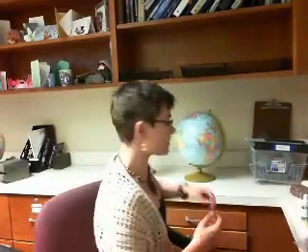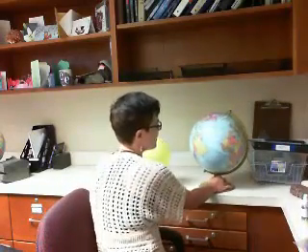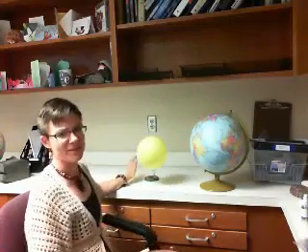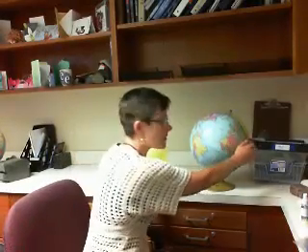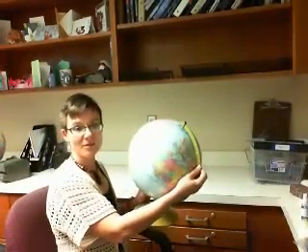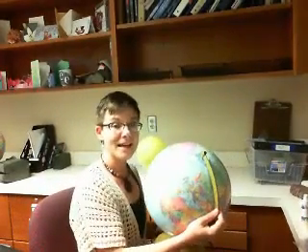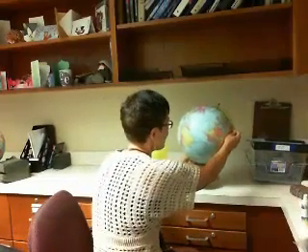So let's talk a little bit more about the seasons and look back at the tilt. So here I have a globe and I have a yellow balloon, and the yellow balloon is going to represent our sun. It's just for position, completely not to scale whatsoever. And you'll notice that our globe here already has a tilt to it. So Earth's axis is tilted at a 23.5 degree angle. That's what actually causes the seasons. If the Earth had no tilt, there would be no seasons.